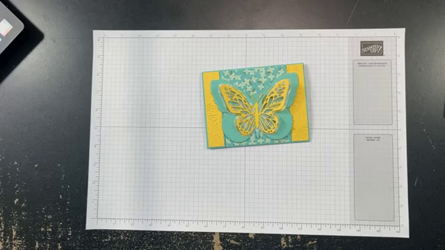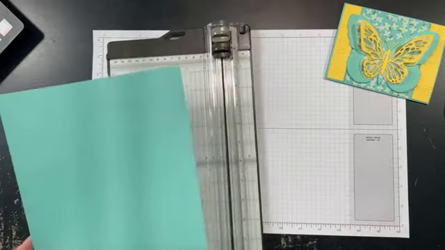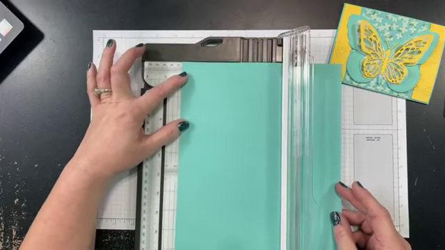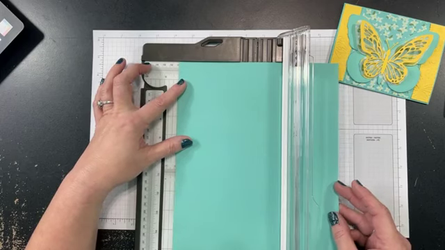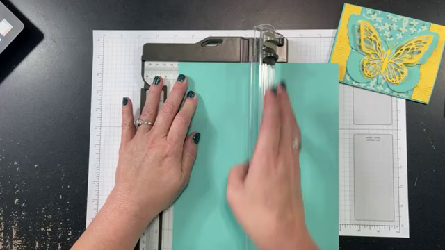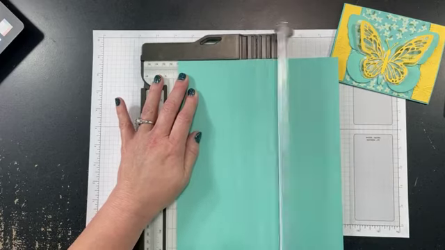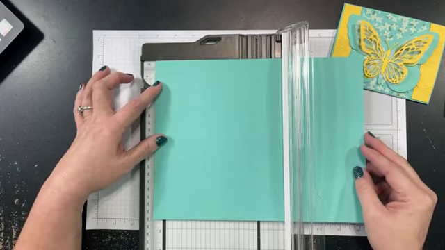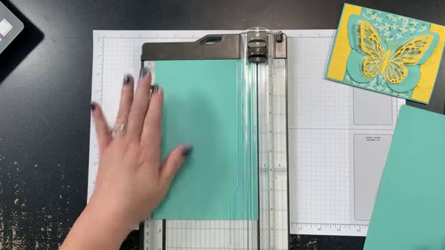Okay, so we're going to start with a piece of Pool Party. This is just an 8.5 by 11 piece of our cardstock. And we are going to do the normal score in half, cut in half. So this is on the 8.5 side, so we're going to go 4 1/4. And I'm going to score, so I'm going to use my light gray blade. And then I'm going to flip this over at the 11-inch side and do half, which is 5 1/2. And I'm going to use my dark gray and cut.